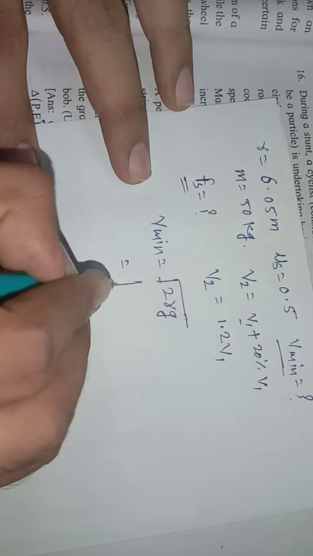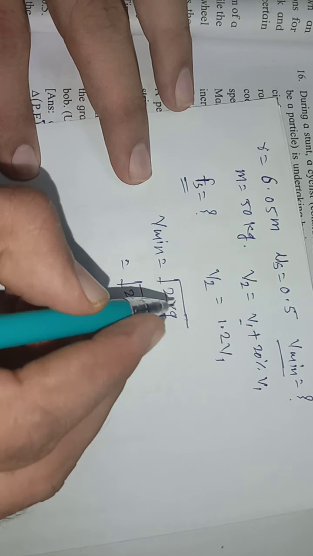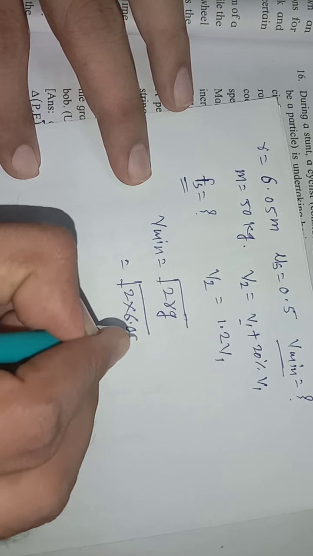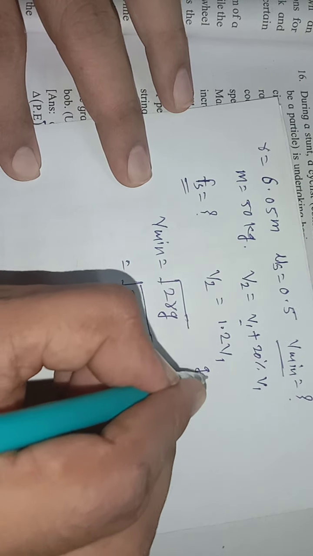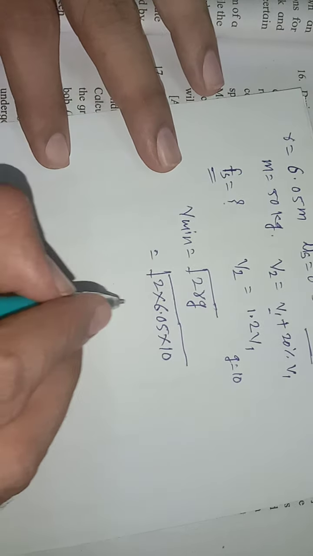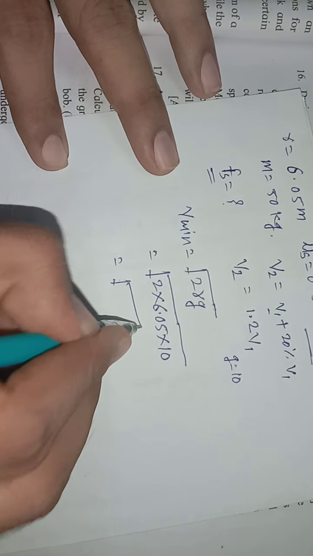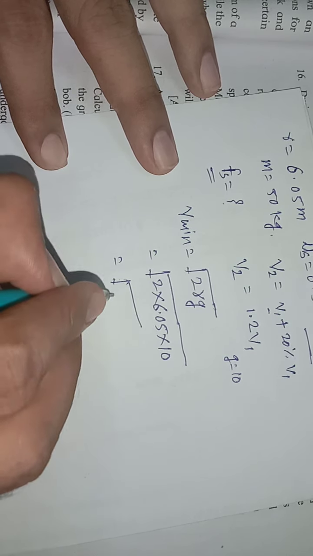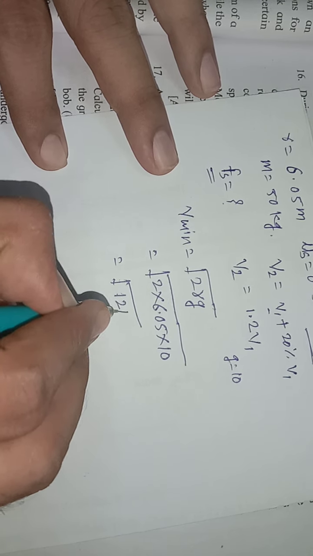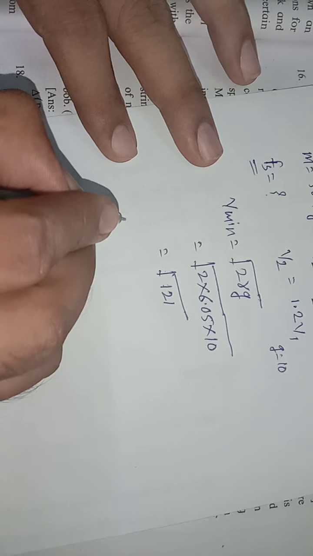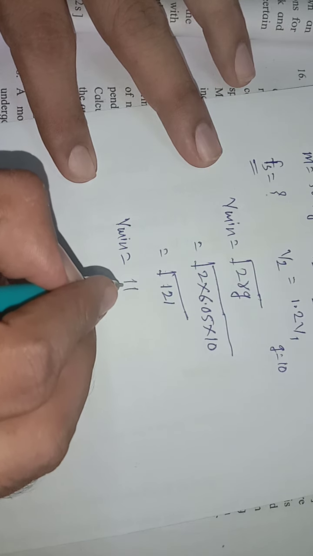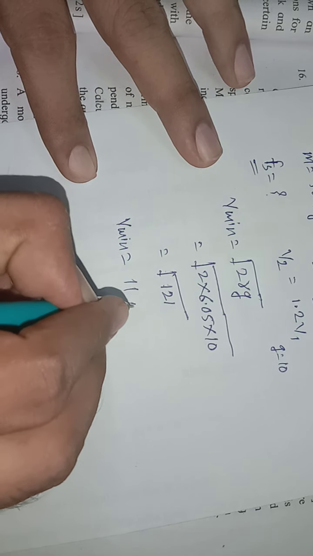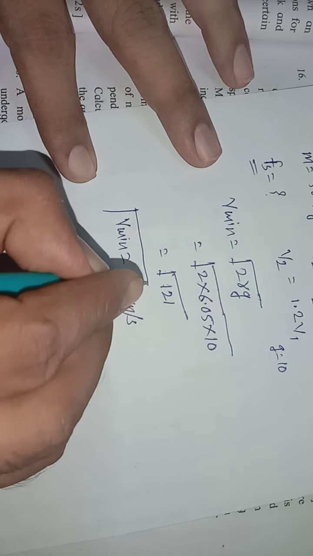So put the magnitudes: under root 2 into r, which is 6.05, into g, which is 10. Multiplying all these, 2 into 6.05 into 10 is 121. So v minimum is equal to the square root of 121, that is 11 meter per second. This is the first minimum speed.